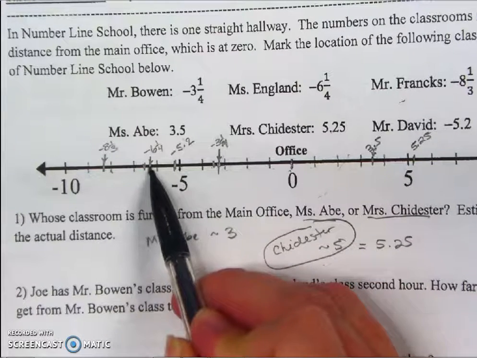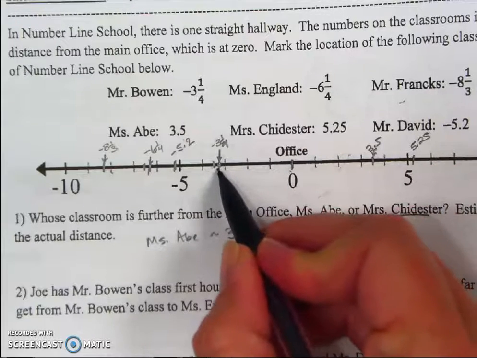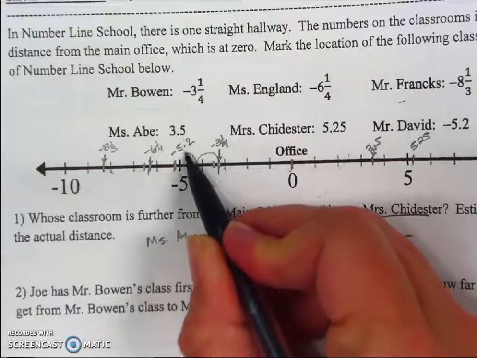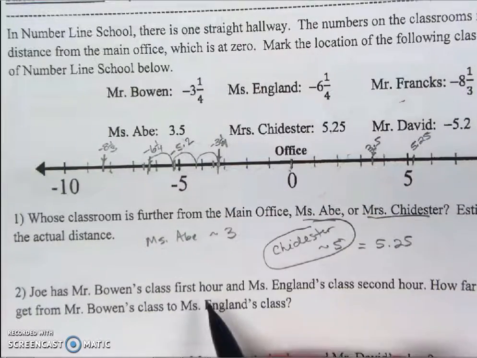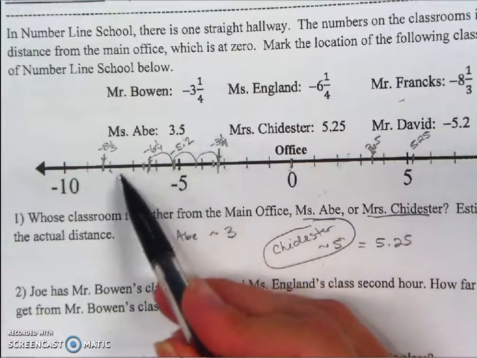All right, so from -3 1/4 to -6 1/4. Let's see what that distance is going to be. So I have to move to the left, so let's see. That's -3 1/4, -4 1/4, -5 1/4, -6 1/4. So it looks like I'm going to have to move 3 units to the left.